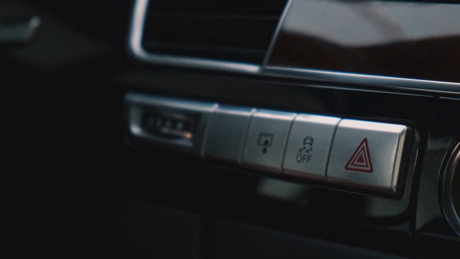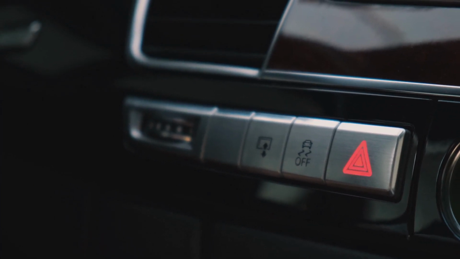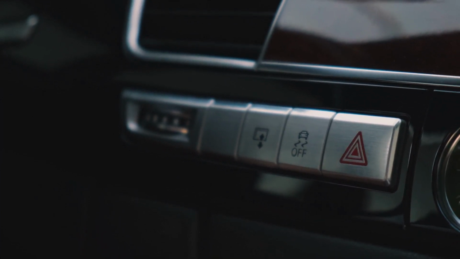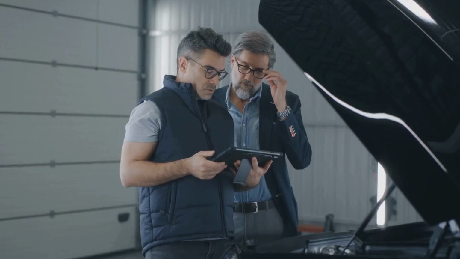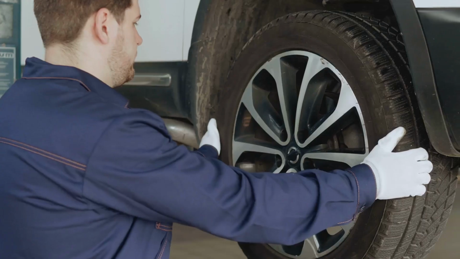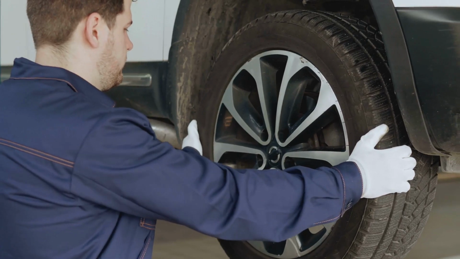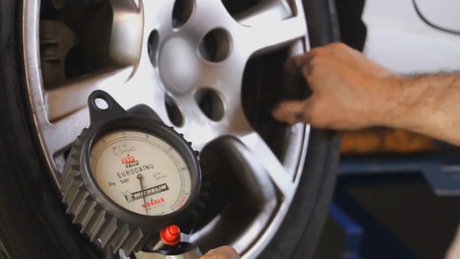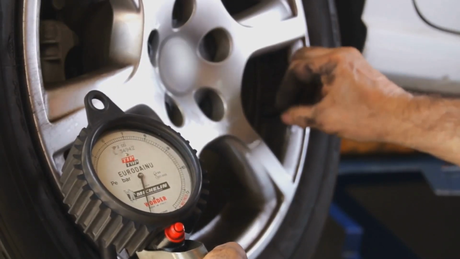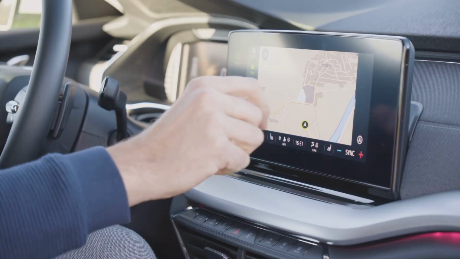The traction control or stability control light may illuminate when the traction or stability control system is actively engaged, often on slippery roads or when there is a fault in the system. DIY solutions. First, perform a tire inspection. Ensure all tires are properly inflated and free of damage. Then try to reset the system.